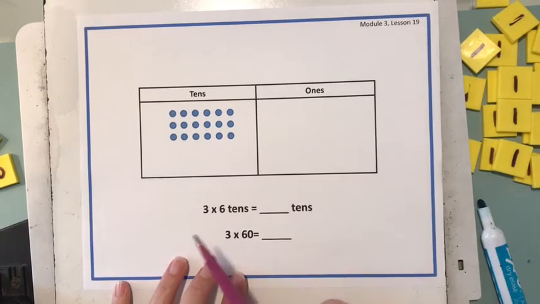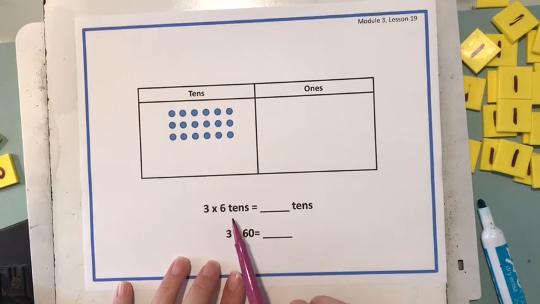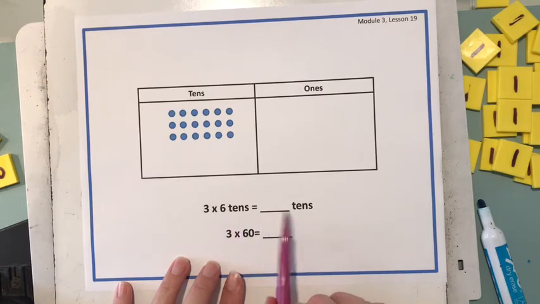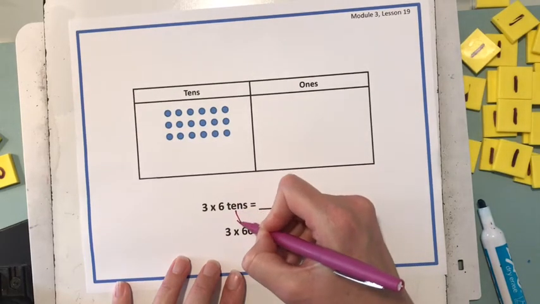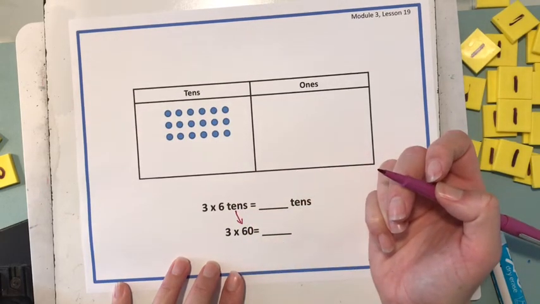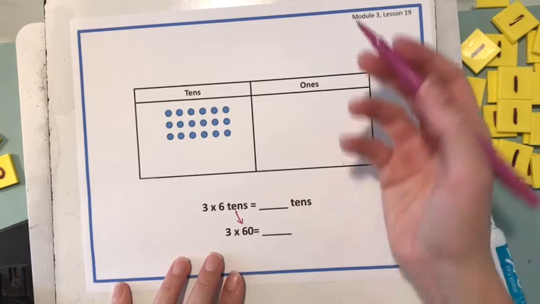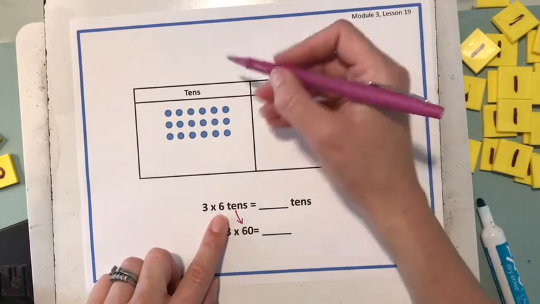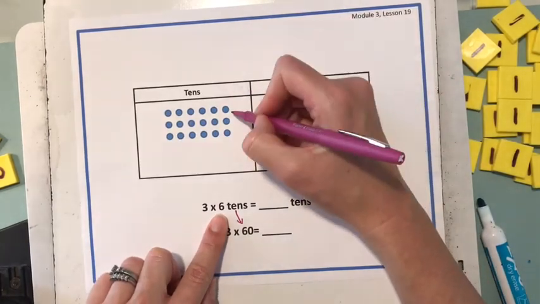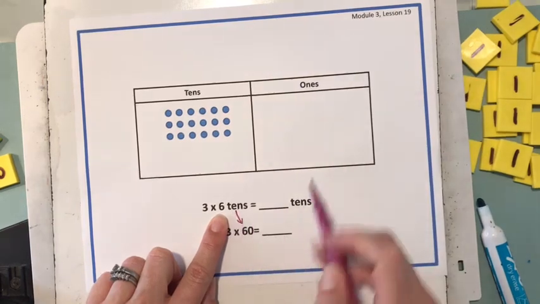All right, so now we have 3 rows of 6 tens. So 3 times 6 tens equals how many tens? And remember, 6 tens also equals what? 60. So let's skip count by 6s to see if we can solve how many tens there are.